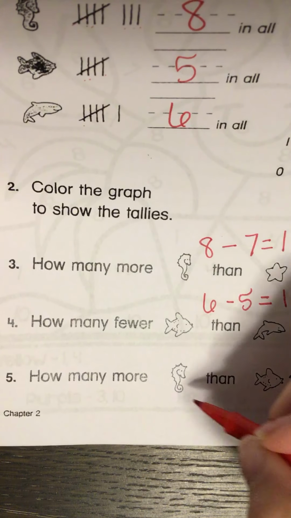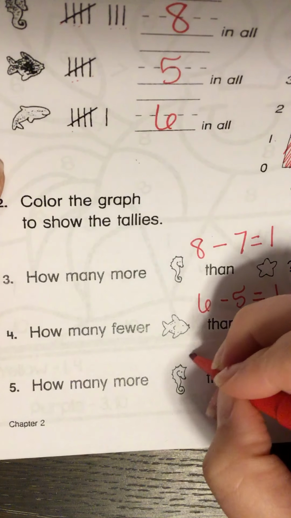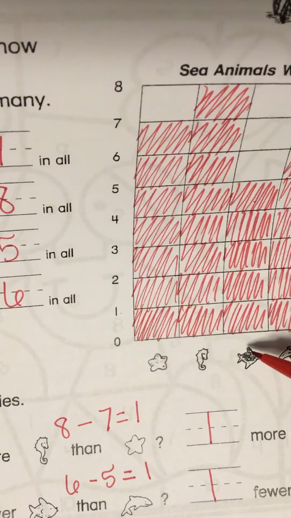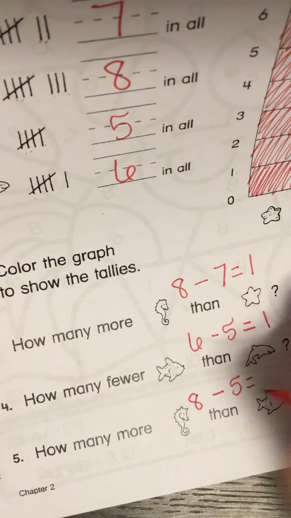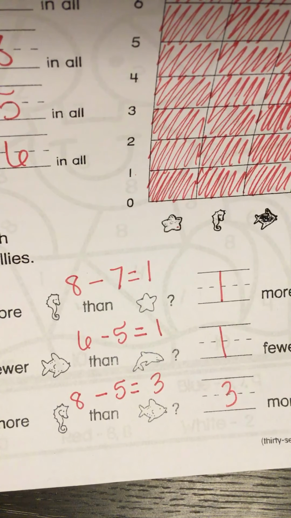Okay? Now number 5 says how many more seahorses are there than fish? So let's see how many seahorses. We have 8 seahorses, so we're going to write 8 minus the fish, and there are 5 fish. So 8 minus 5 equals 3. So there are 3 more seahorses than there are fish.